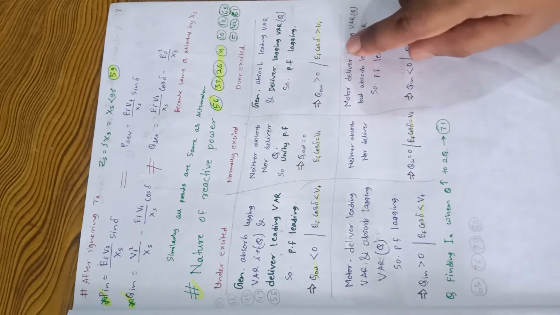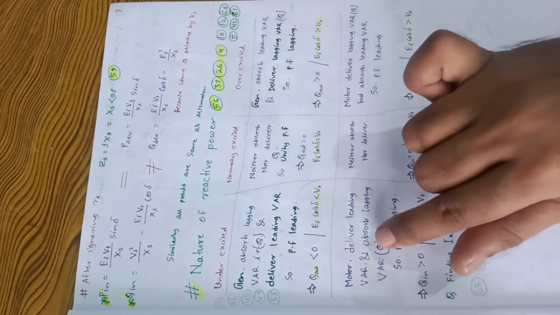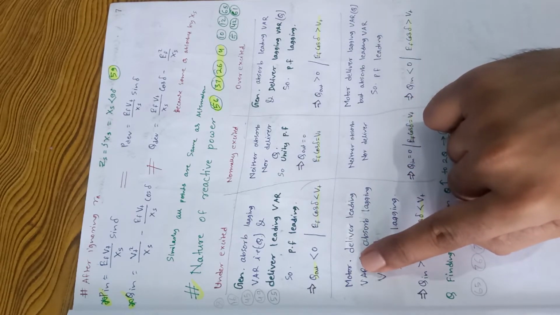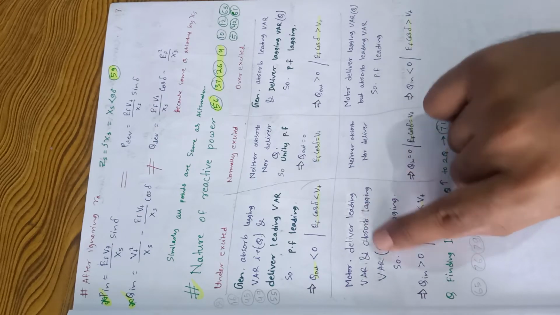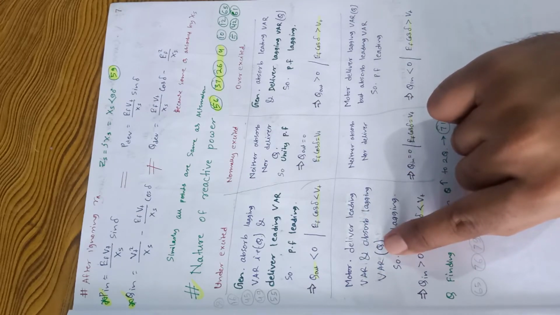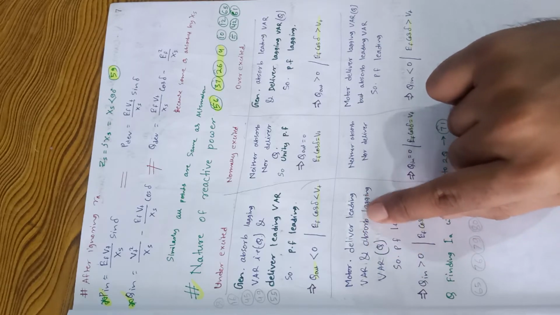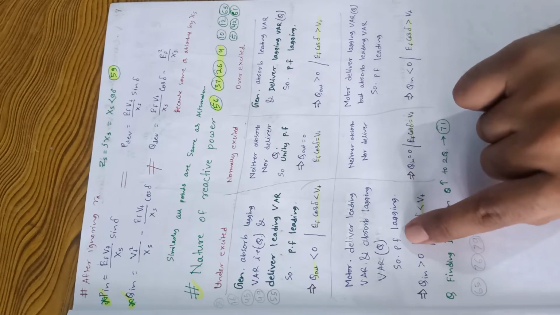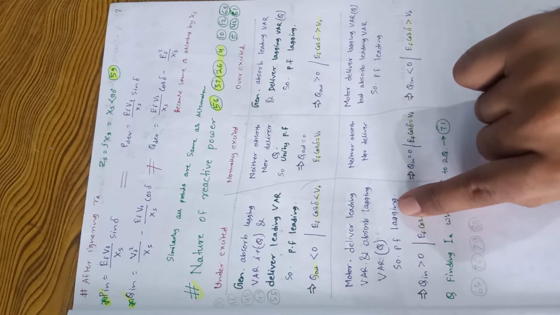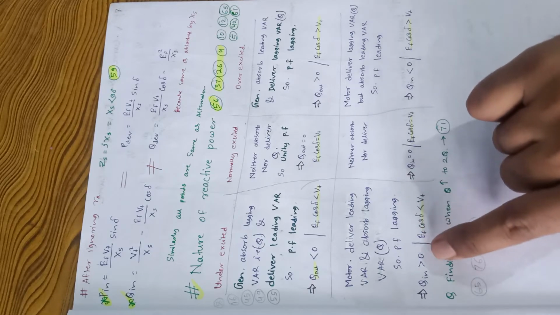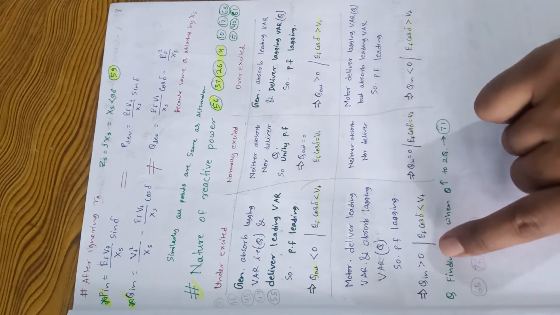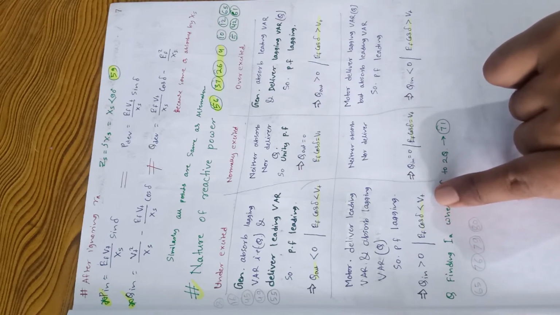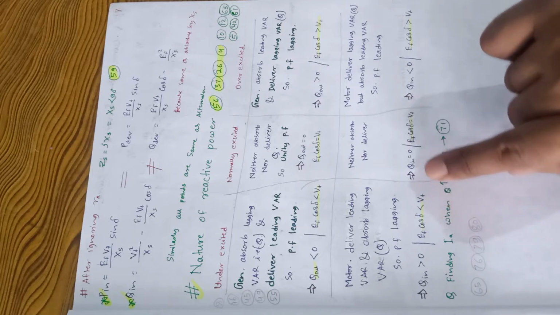In the same way, when we talk about the motor at under excited, the motor delivers leading VAR and absorbs lagging VAR, that is Q. Since it absorbs lagging VAR, its power factor is lagging, and Q in is greater than 0, and EF cos delta is less than VT.